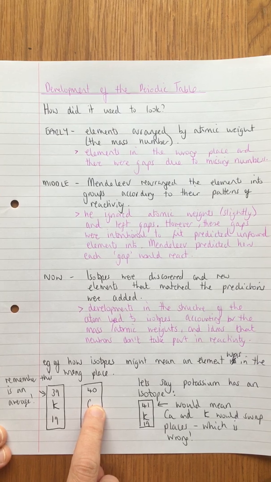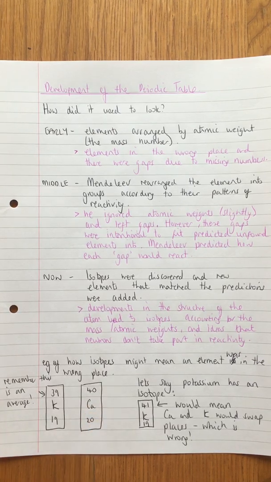Another great example to have a little look at on your periodic table would be to look at argon and potassium.